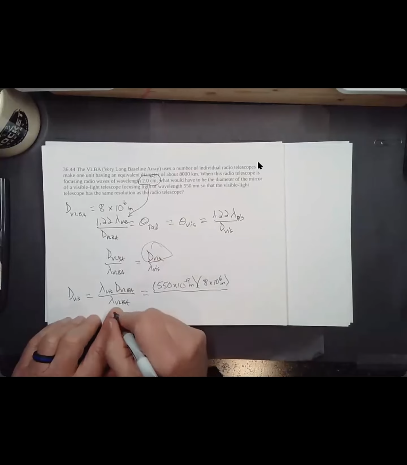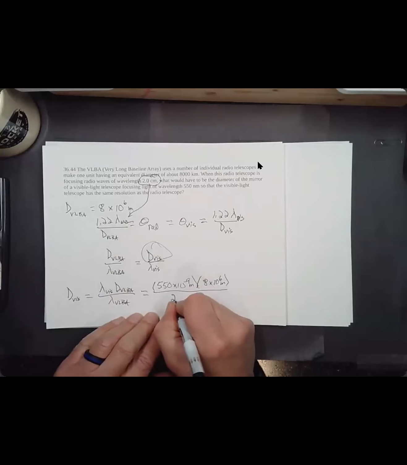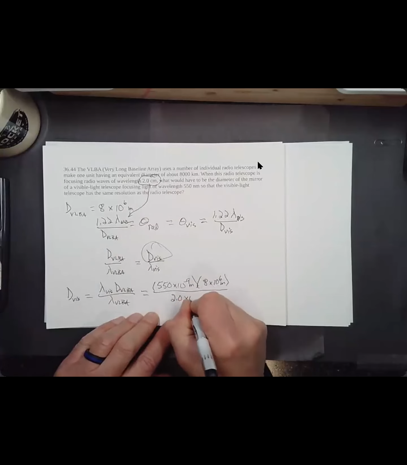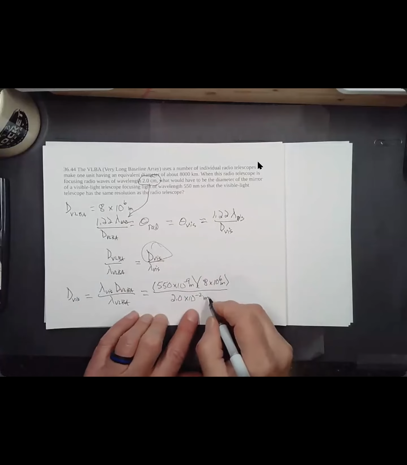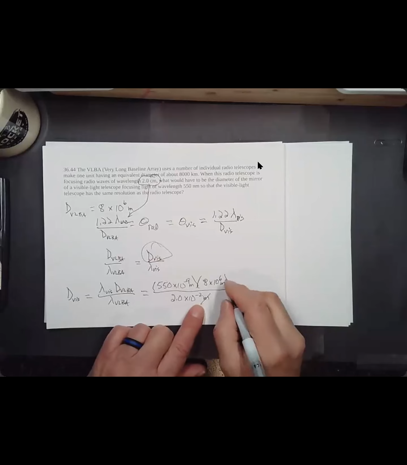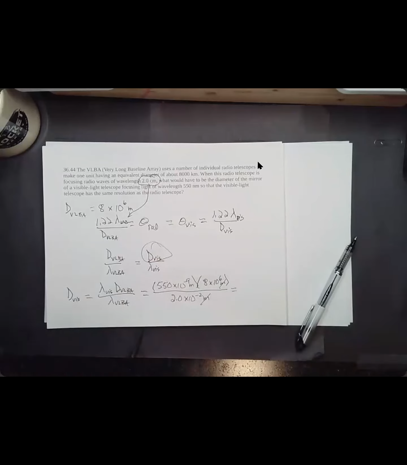And the wavelength for the VLBA was 2 centimeters, so that's 2.0 times 10 to the minus 2 meters. I can divide out a meter here and a meter there, and I'll end up with meters. Well, let's just see what it comes out to.